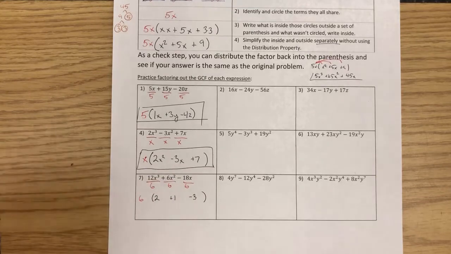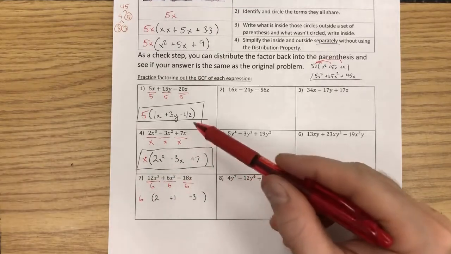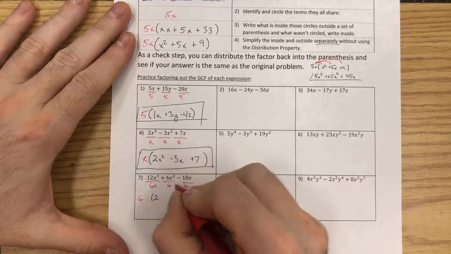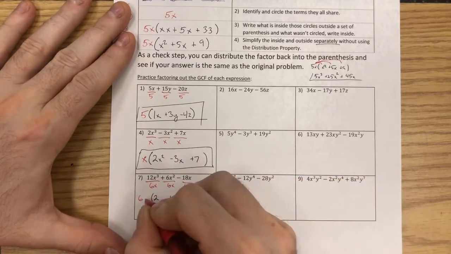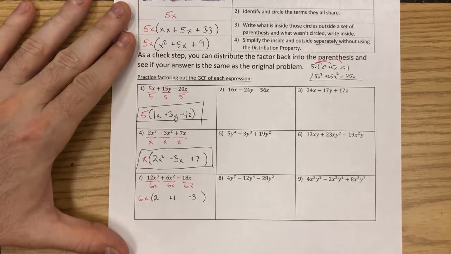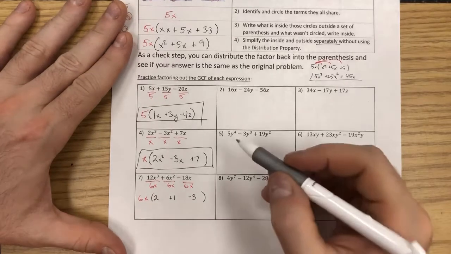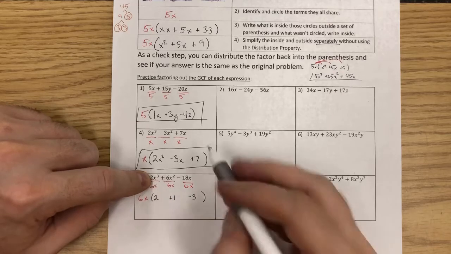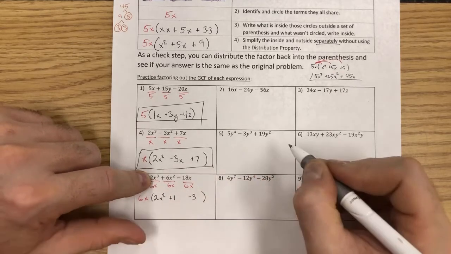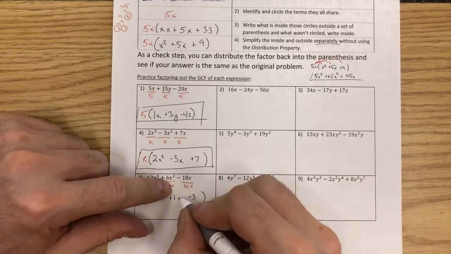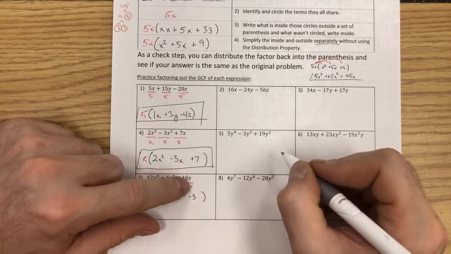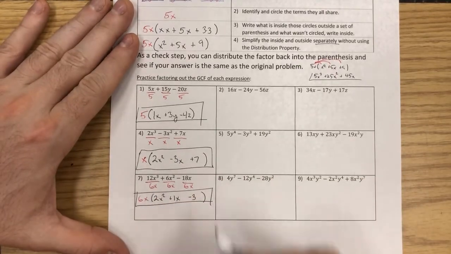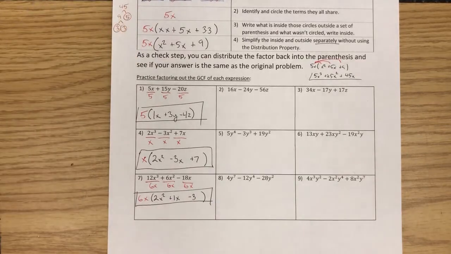But that's not it. I also noticed, just like the prior one, they all share at least one x value. So not only am I going to divide out a 6, I'm also going to divide out an x. And what that means is that I'm going to get rid of the x terms as well. 3x's divide away 1, 2x's. 2 divide away 1, 1x. 1 divided by 1, no x's. And there we go.